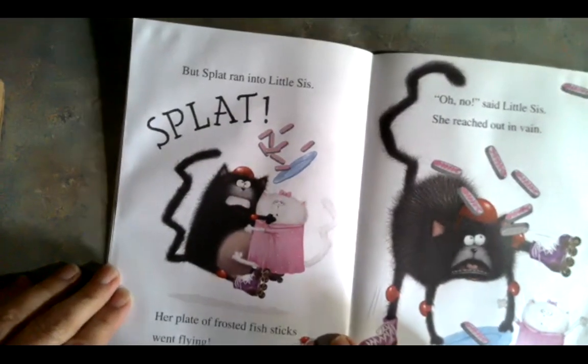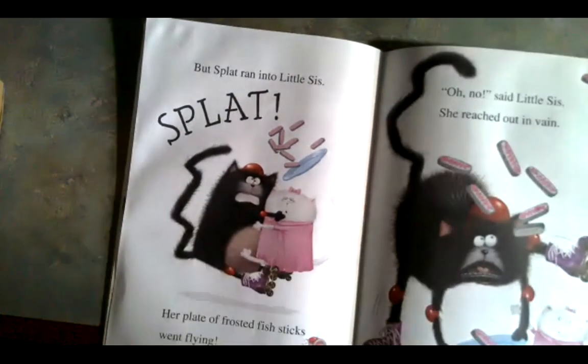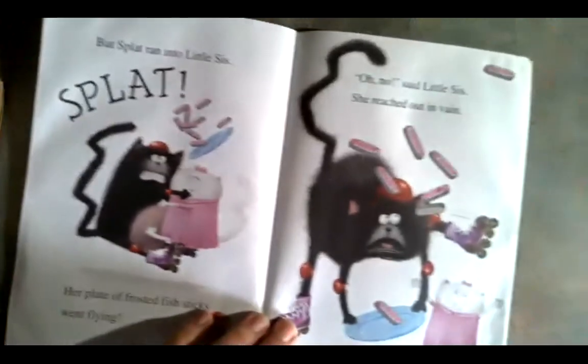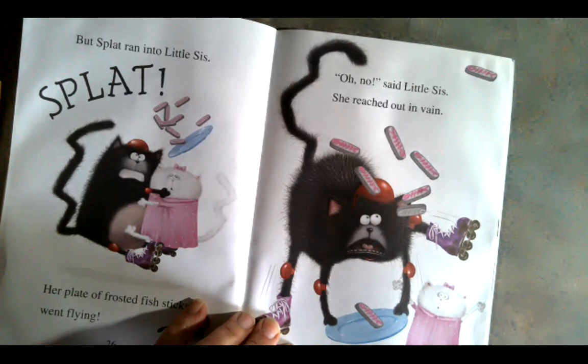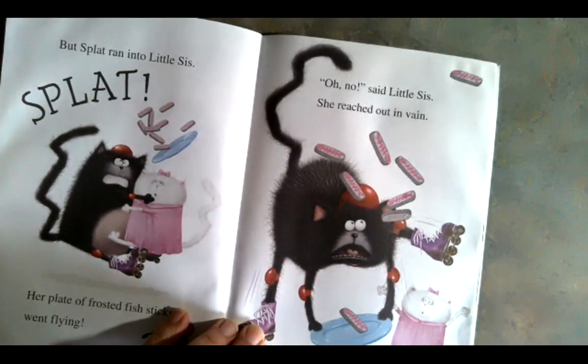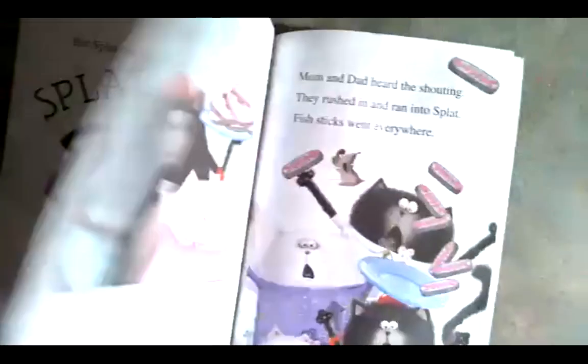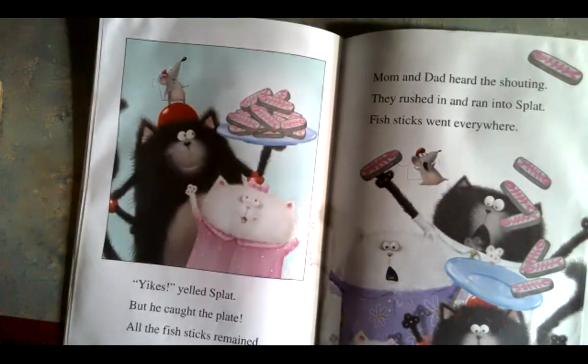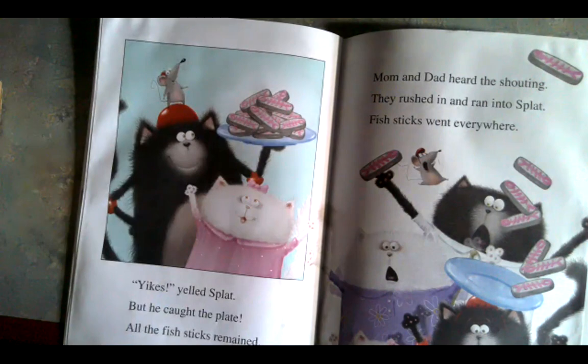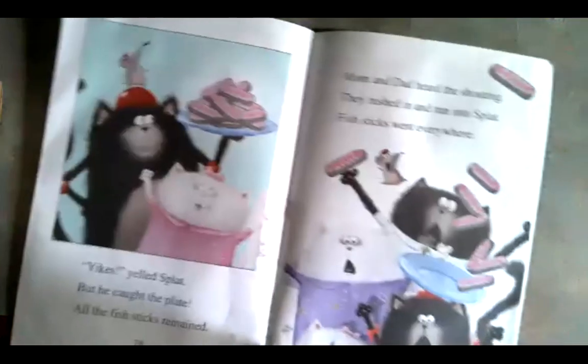But Splat ran into little sis. Splat! Her plate of frosted fish sticks went flying. Oh no, said little sis, and she reached out in vain. Yikes, yelled Splat. But he caught the plate, and all the fish sticks remained.